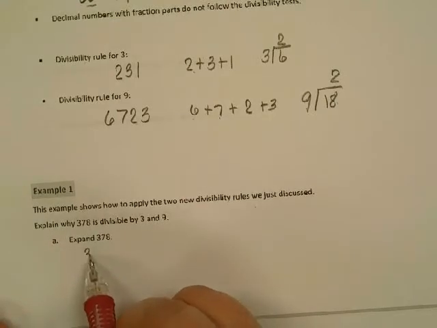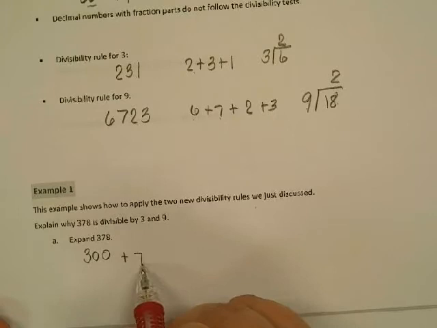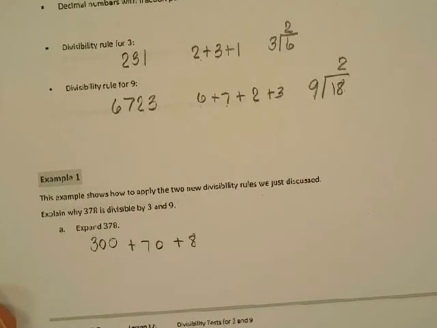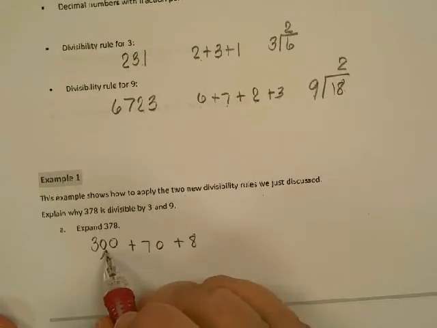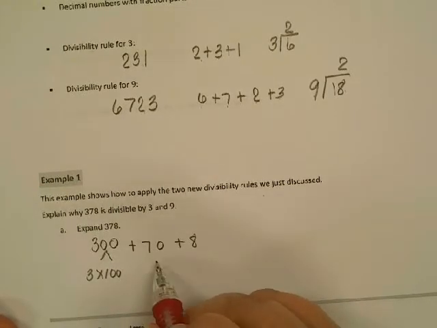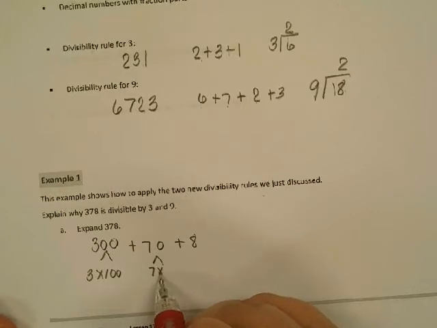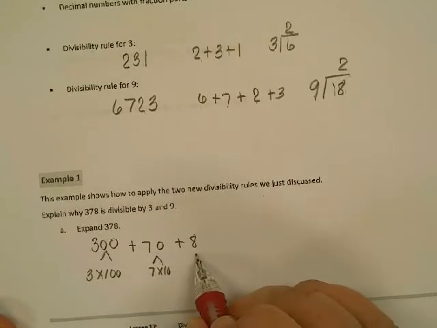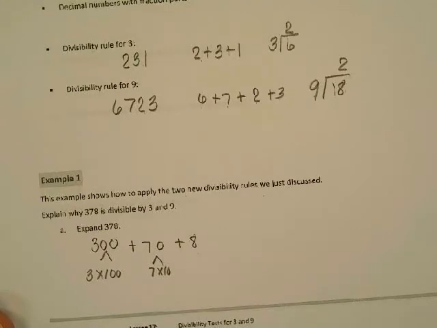So when I write 378 in expanded form, that is the same as writing 300 plus 70 plus 8. And then I can break it down further as 300 is 3 times 100. 70 is 7 times 10. And then I can leave my 8 the way that it is.